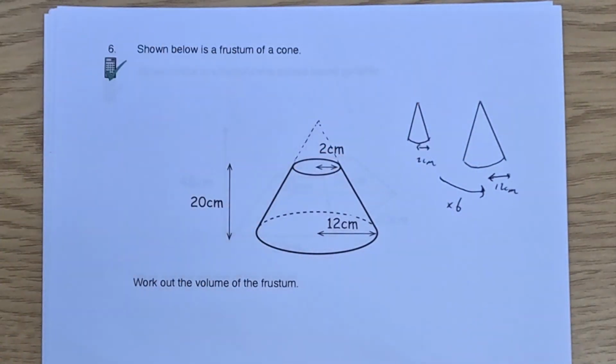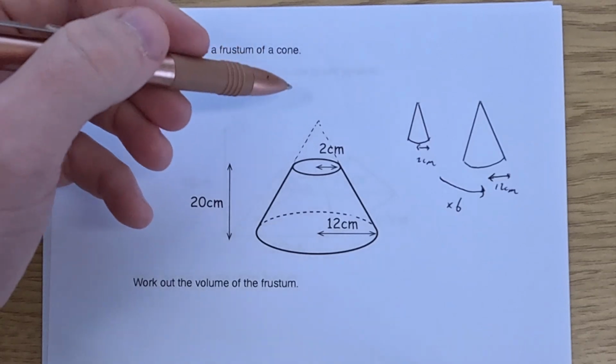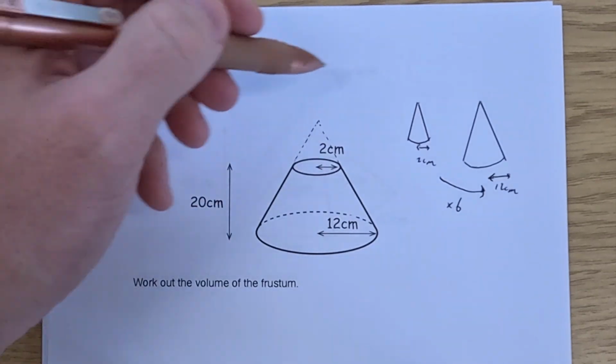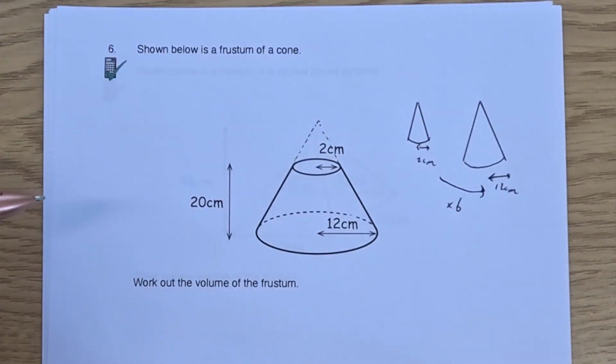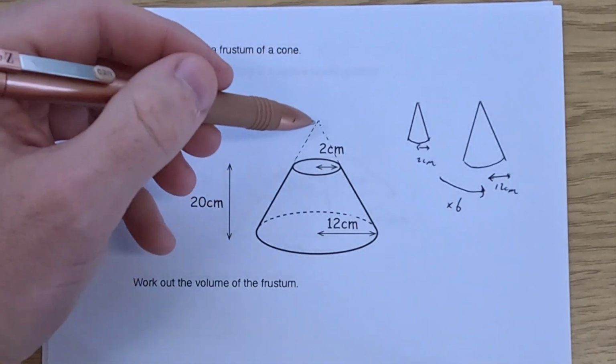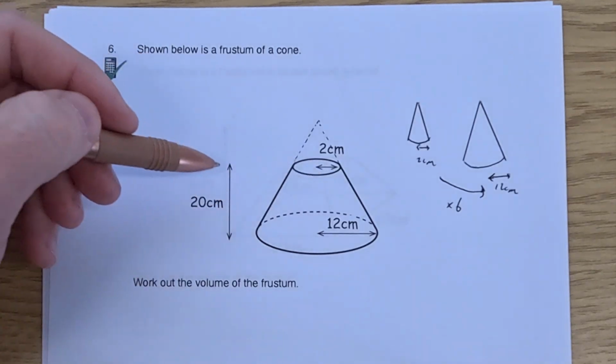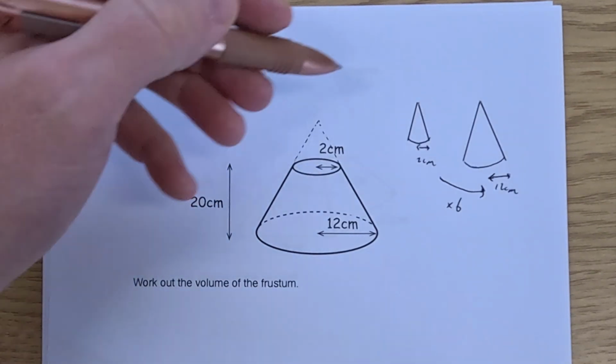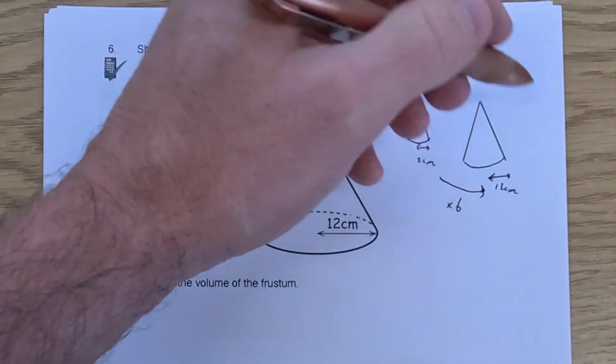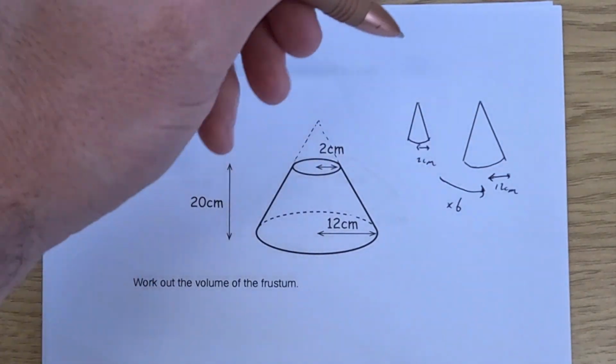And these cones will be mathematically similar. The larger one will be an enlargement of the smaller one. So here, the scale factor of enlargement is 6. Now that's going to be really useful. Now that we know the scale factor of enlargement is 6, we can use that information and also the fact that the height of the frustum is 20 to work out the height of the smaller cone and the larger cone.